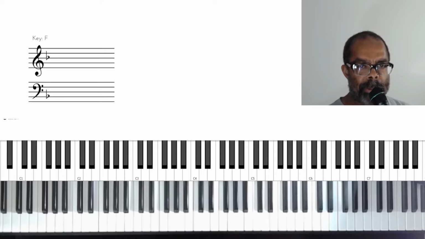So anyway, I hope you have enjoyed today's lessons on the dominant 7th chord and the alterations, the flat 5 and the sharp 5. And next up, I think we will cover the 9th chords. So we'll get into that in the next lesson.